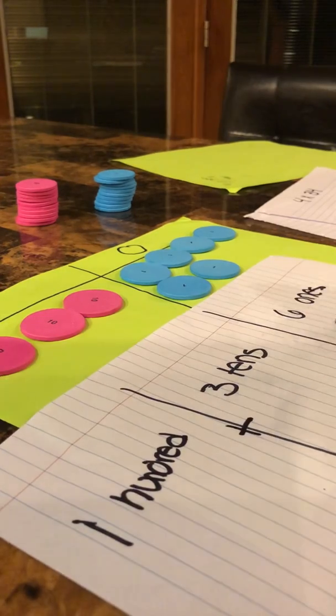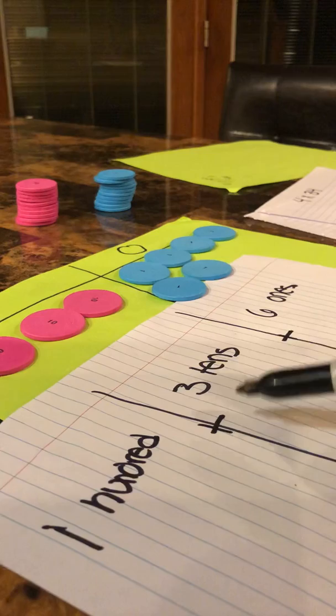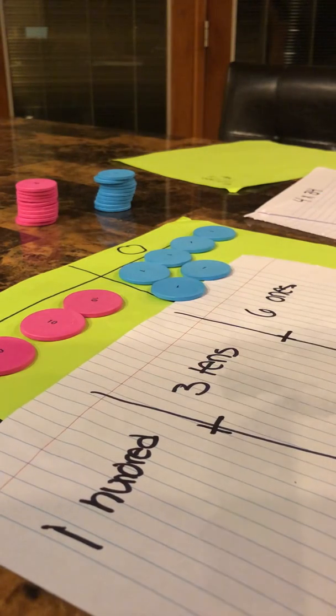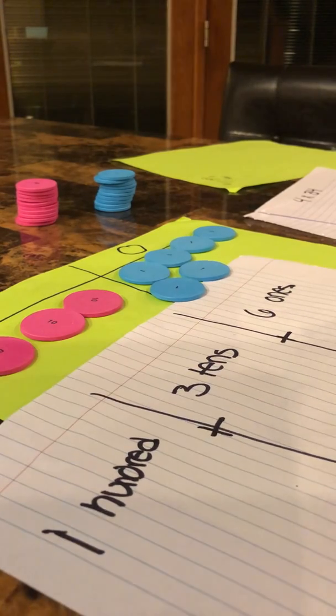Then we know that we can just add these together. And if we add together 100 plus 3 tens plus 6 ones, we get 136.